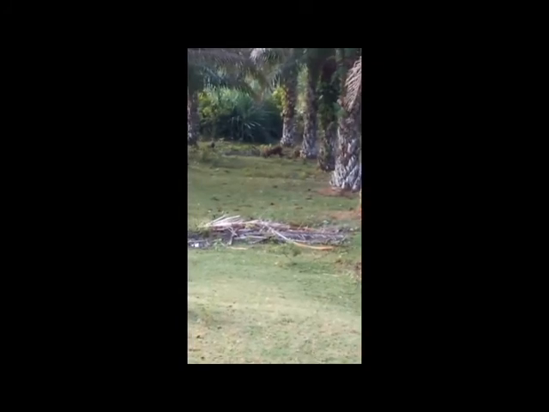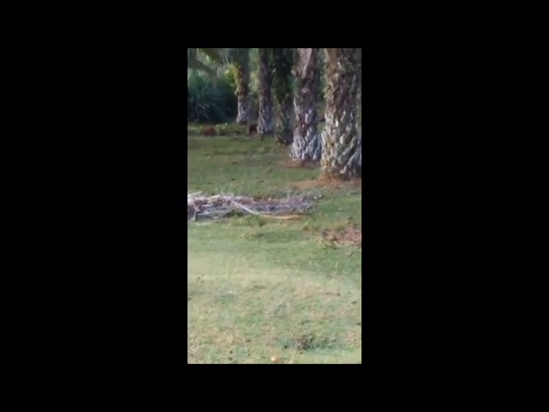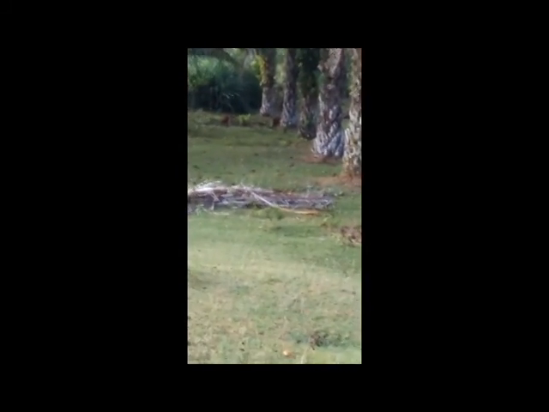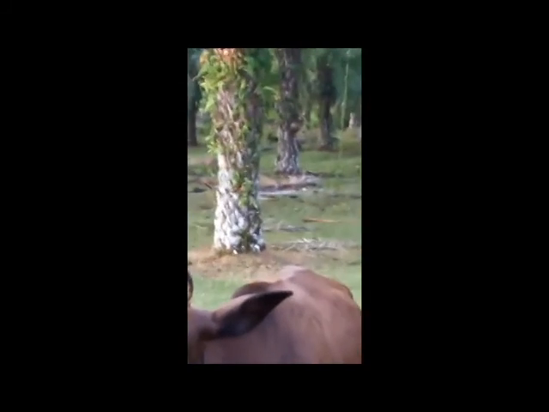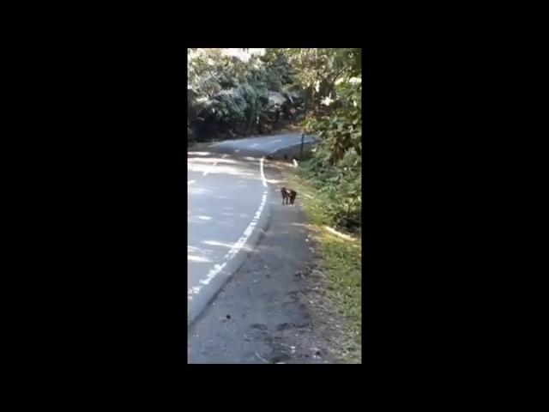In this video, we can see that there are wild boars playing in the palm oil plantation. Usually, they are searching for worms in the soil for their food. The question is, what will happen to the plantation area? Let's see the next video.